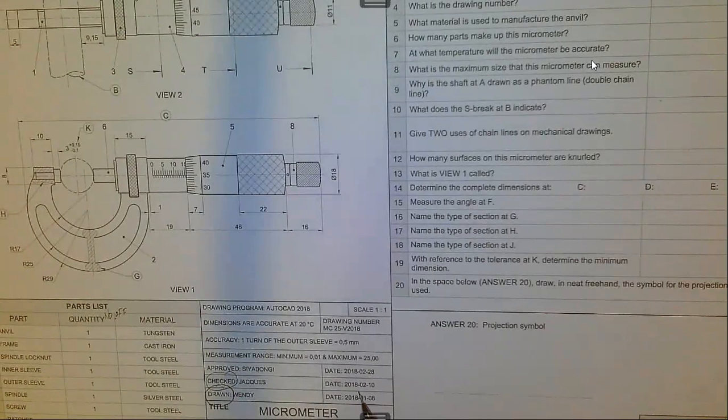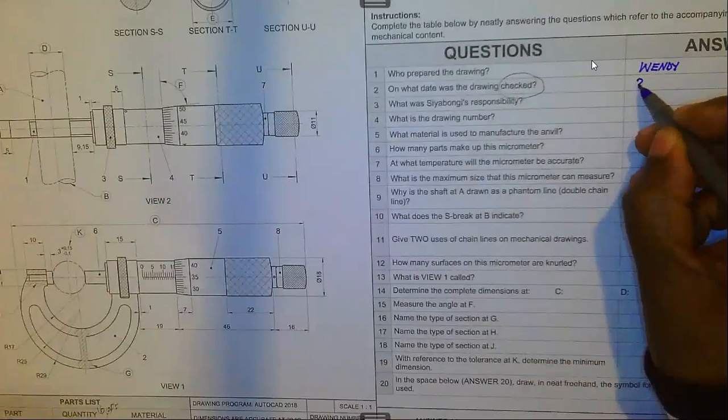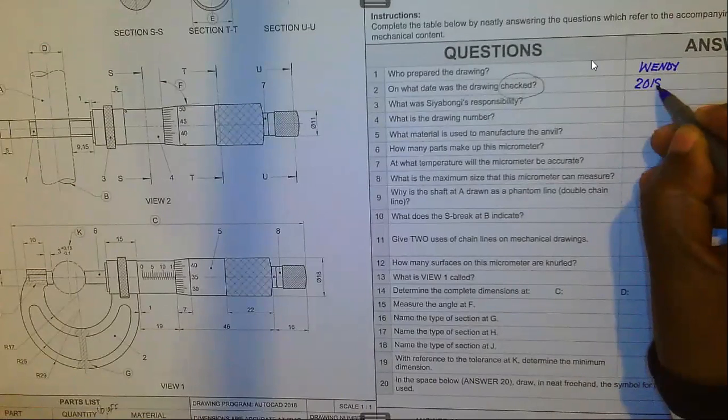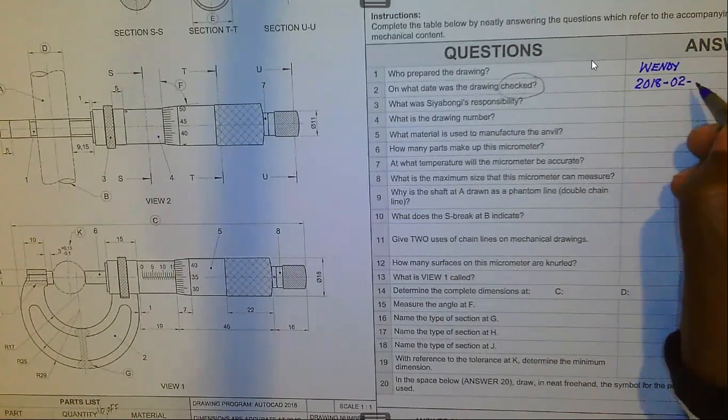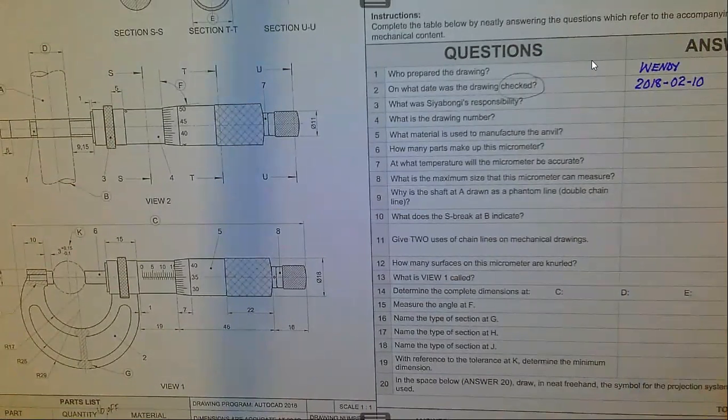You present the date the way it has been given. So you go back to your space for writing, 2018, you would write nicely, 2018 stroke 02 and 10, like that. So it's on the 10th of February 2018.